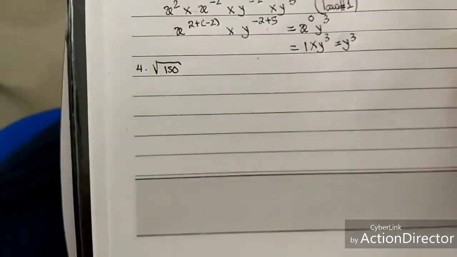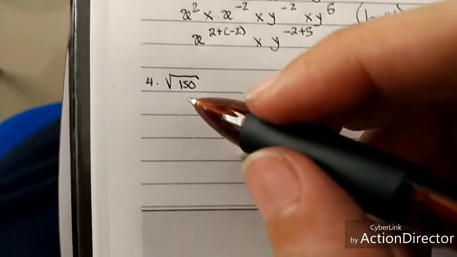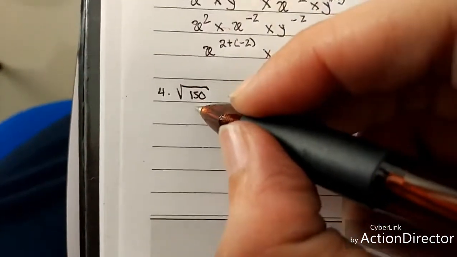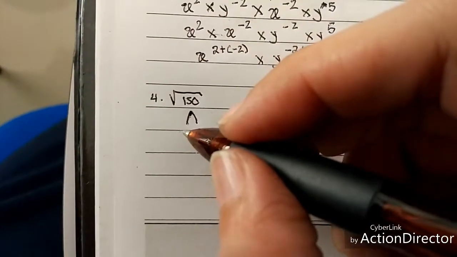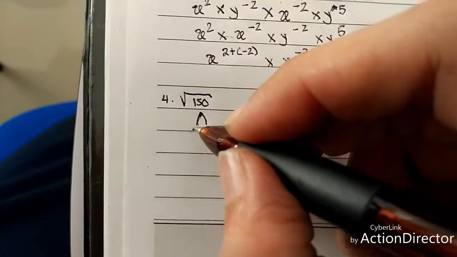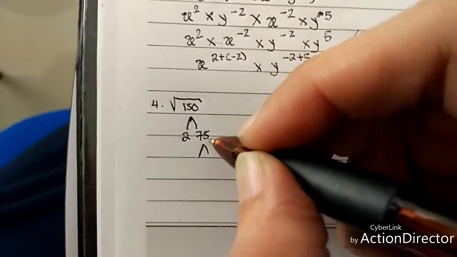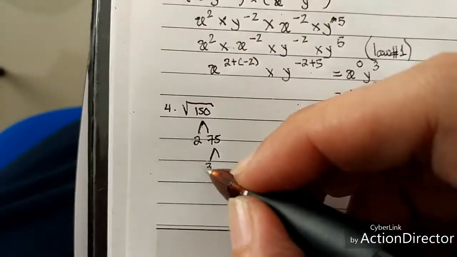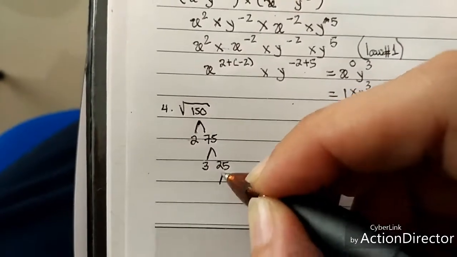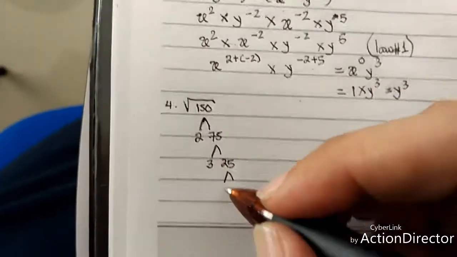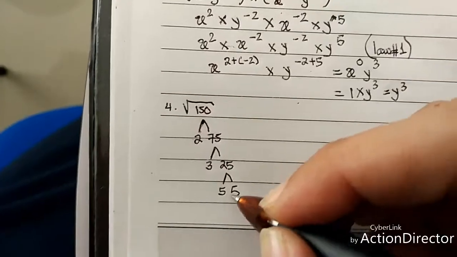The last one, find the value of the square root of 150. Do the prime factorization, starting from the smallest prime number 2. This one will be 75. It cannot be divided by 2 anymore. So 3, 25, and can it be divided by 3? No. So move to 5 and then 5.